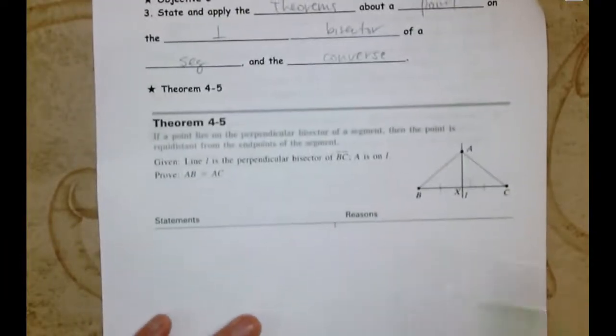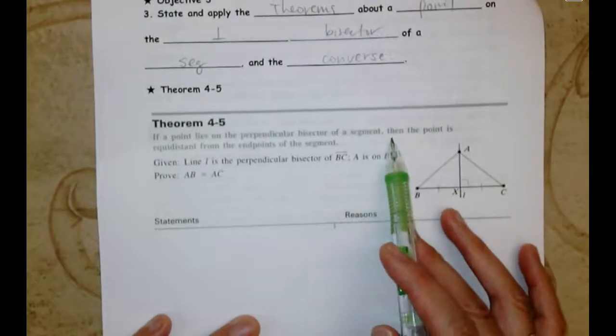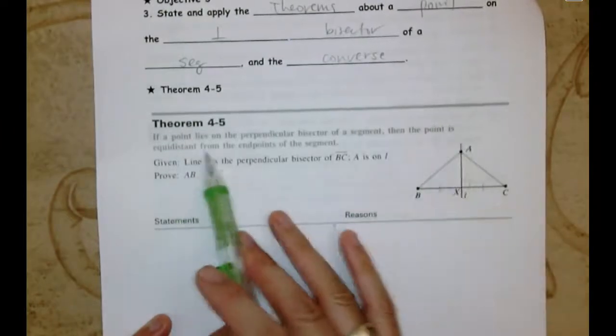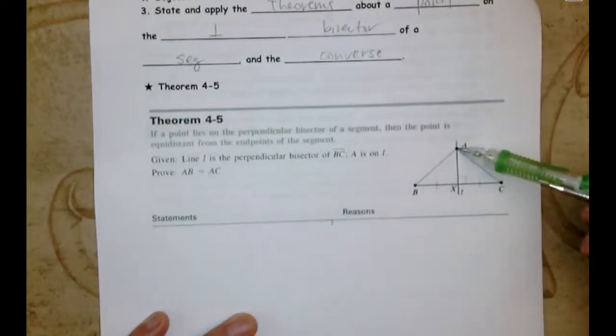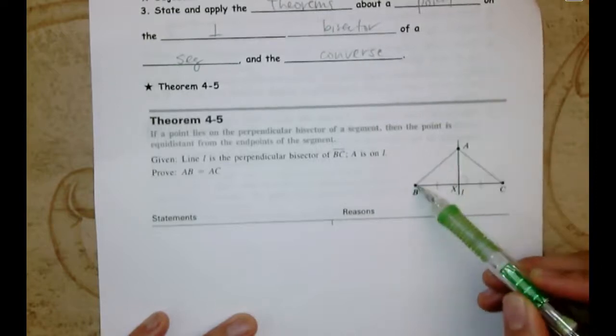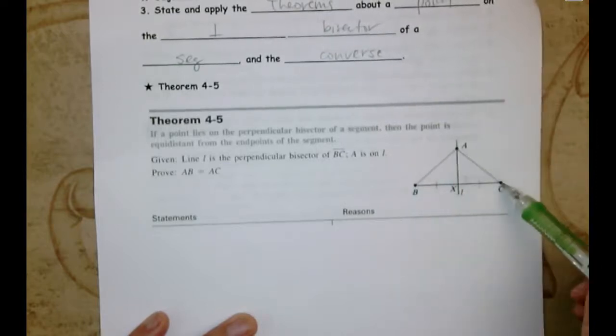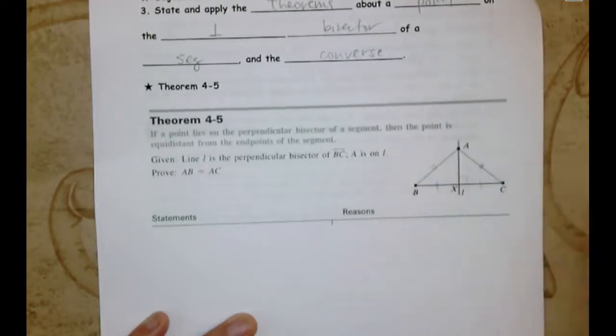So the first one is, if a point lies on the perpendicular bisector of a segment, then the point is equidistant from the endpoints of the segment. So if point A is on the perpendicular bisector, which is L, of BC, the distance from A to B and the distance from A to C are equal. So we are trying to prove that these are the same distance.